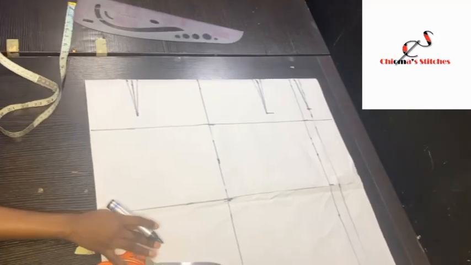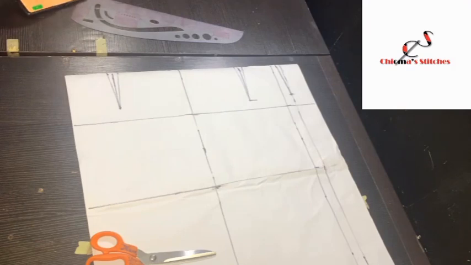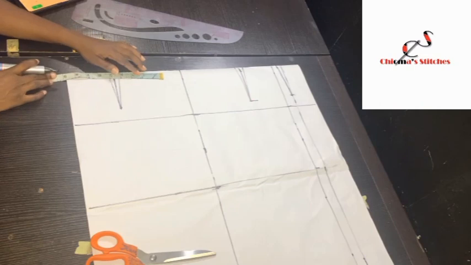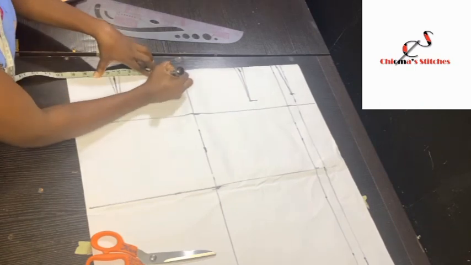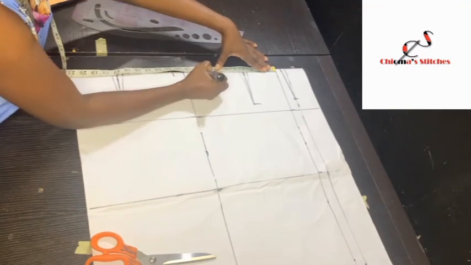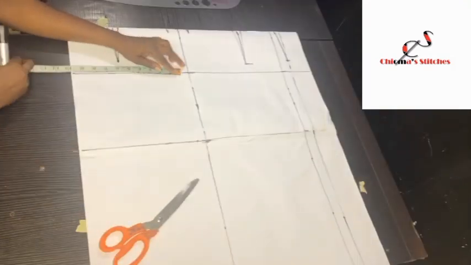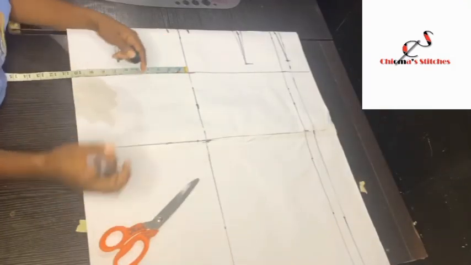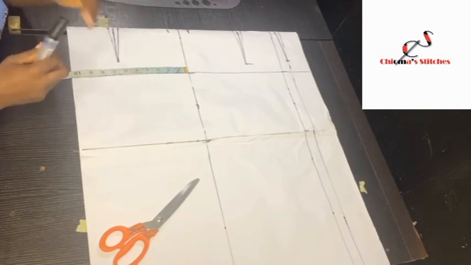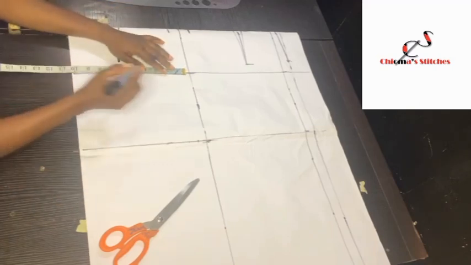Alright, so to take the waist measurement, waist is 34. Waist 34 divided by 4 is 8.5, plus 1 inch, that will be 9.5. So I have 9.5 here and 9.5 here. So for the hip, 41 divided by 4 will be 10.25. So 10.25 will be here.